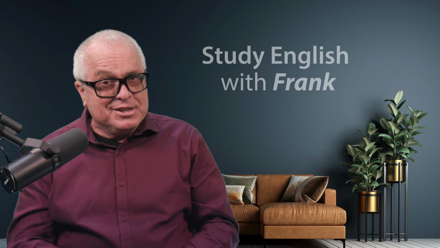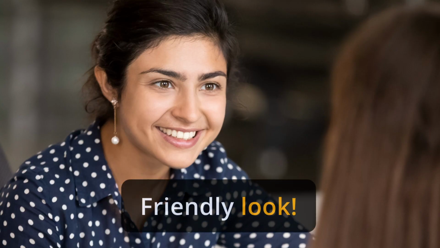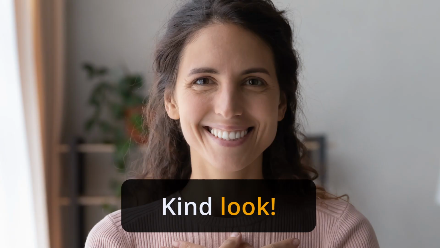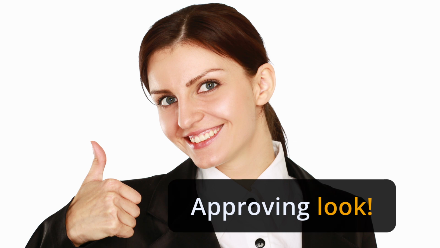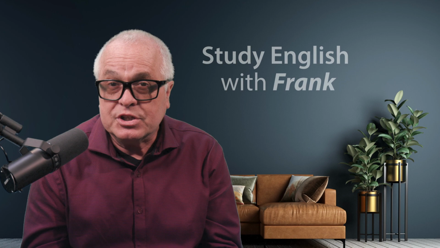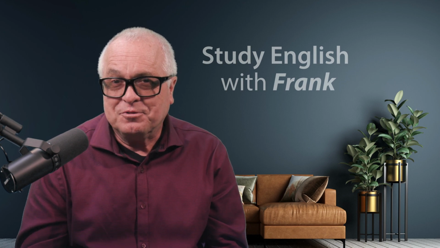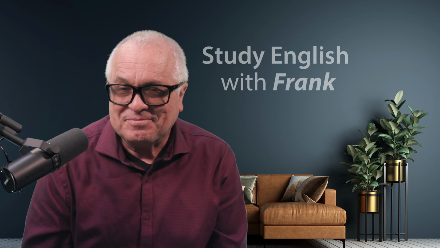But there can be other kinds of looks. It doesn't always have to be a dirty look. There's many different kinds of looks. It can be a friendly look. It can be a kind look. Approving looks. A thank you looks. Lots of different looks that you can send nonverbal messages to your friends just by looking at them.